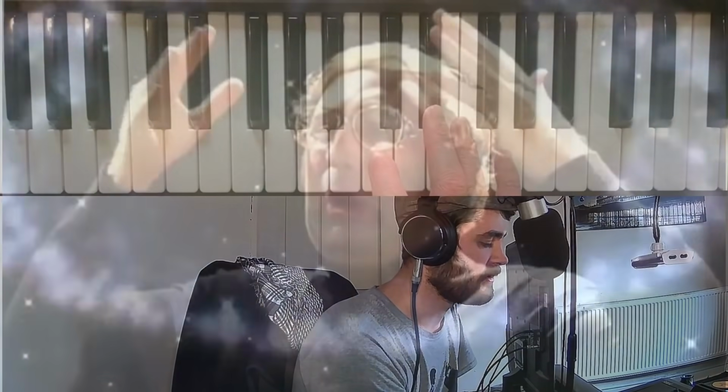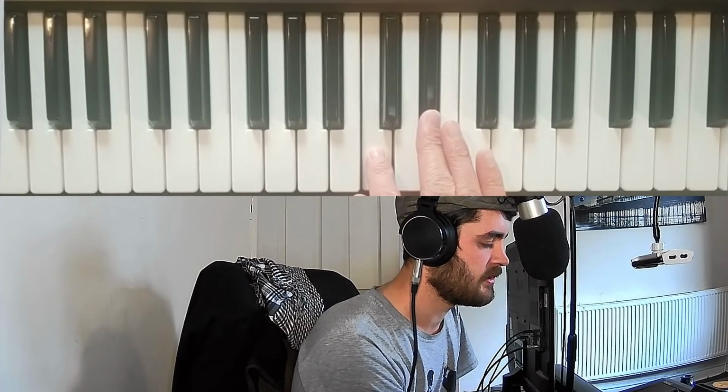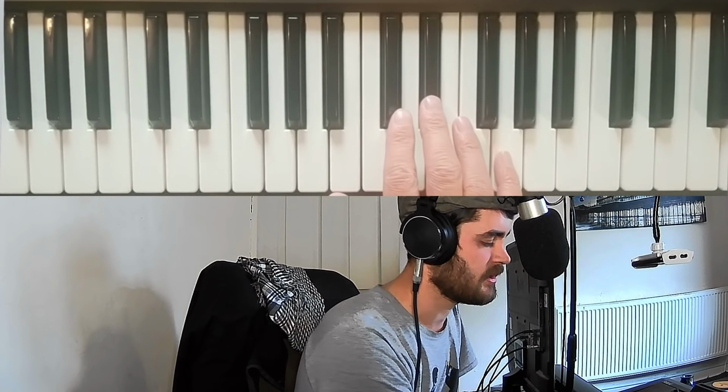Whereas that one is a minor third on top of a major third, a minor chord is the opposite, so it's a major third on top of a minor third. There's a minor third, and here's a major third.